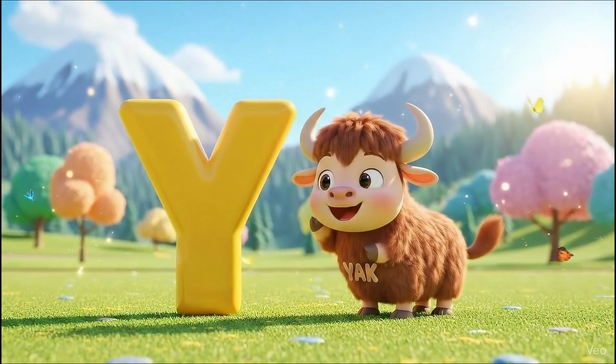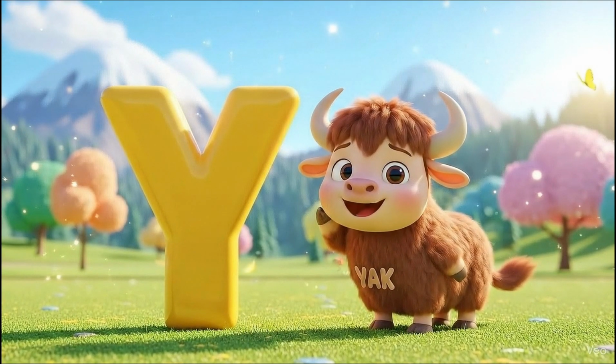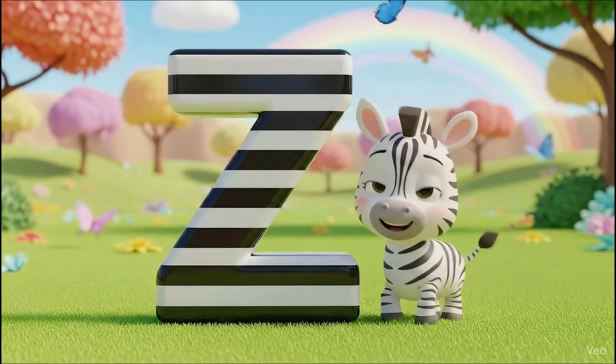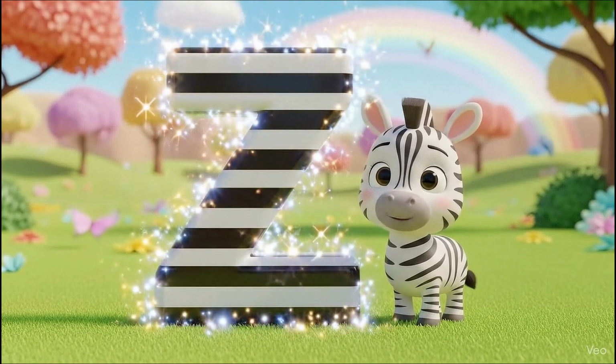Y is for yak. Look at the fluffy yak. Y is for yak. Z is for zebra. Look at the cute zebra. Z is for zebra.